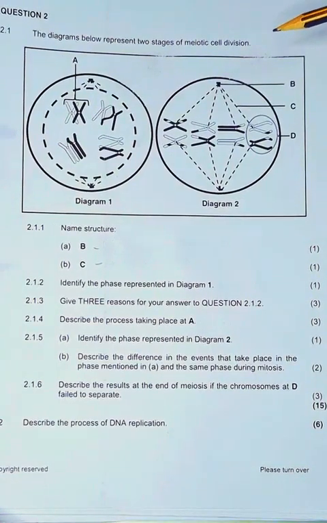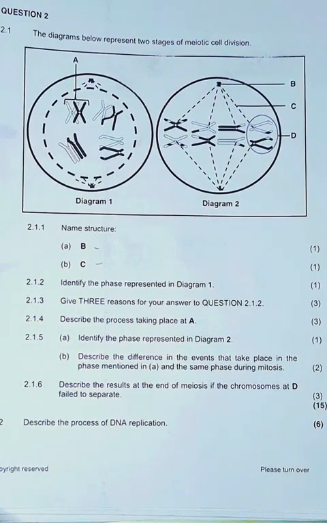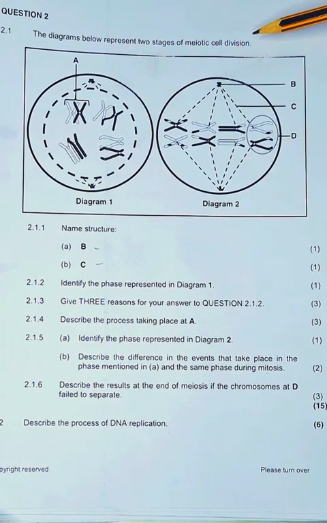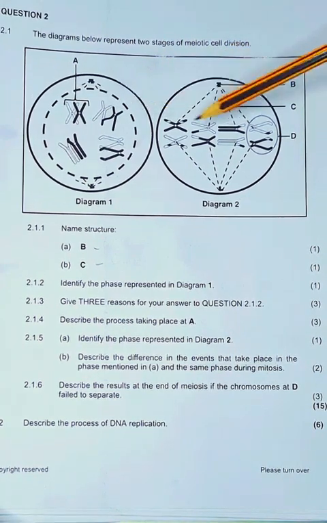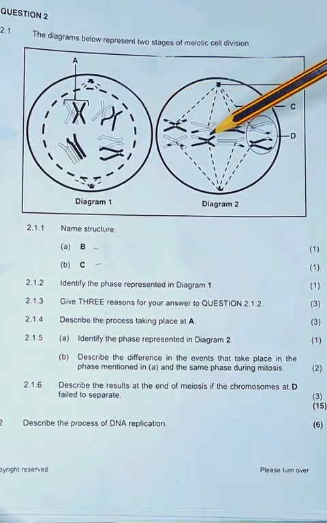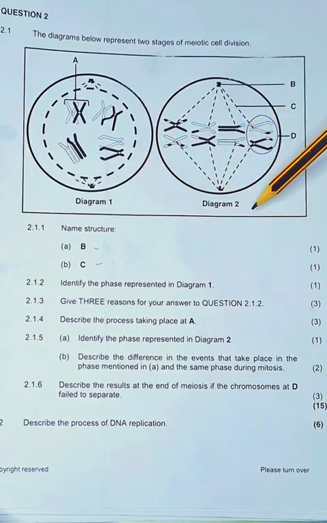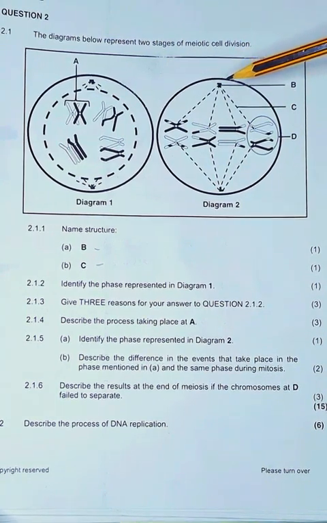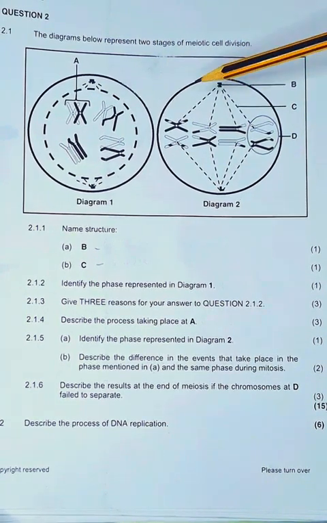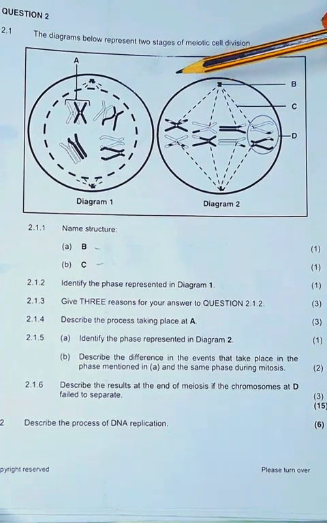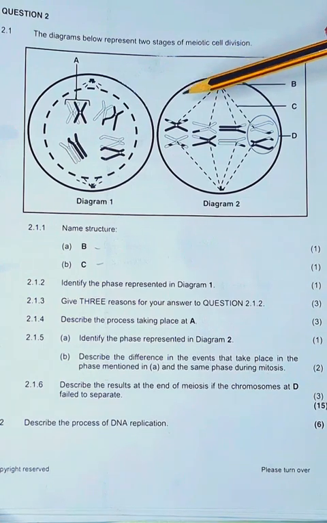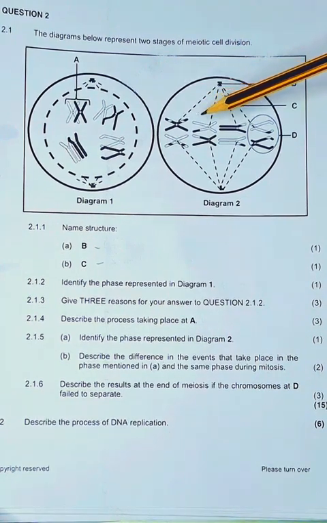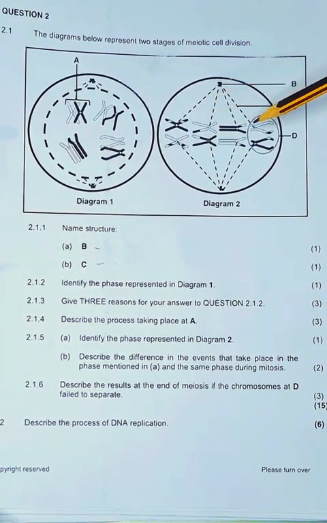Hello guys, let us answer question 2.1. The diagram below represents two stages of meiotic cell division. So when you look here, we are given two diagrams, diagram 1 and diagram 2. Now the first thing that we're going to do is to first identify the phases that were given here. So when we look at diagram 1, we can definitely see that this one is prophase 1 of meiosis 1. And diagram 2 is metaphase 1 of meiosis 1.